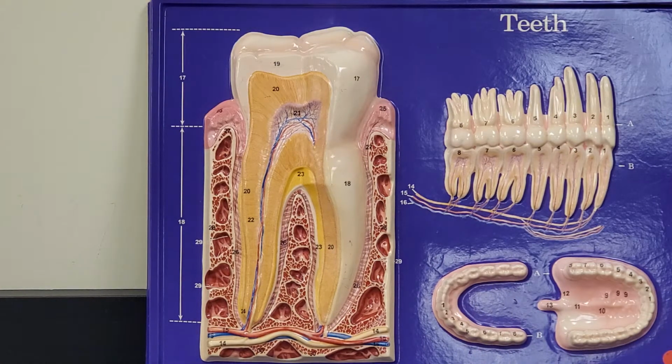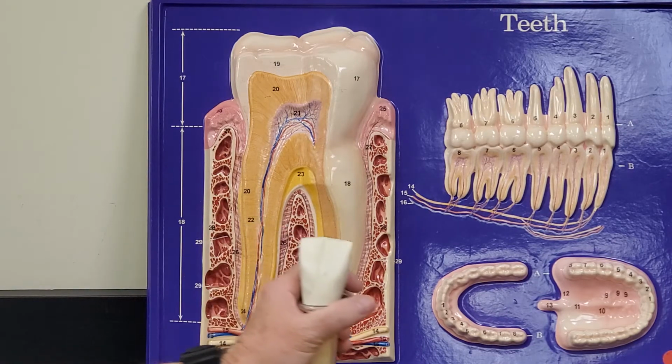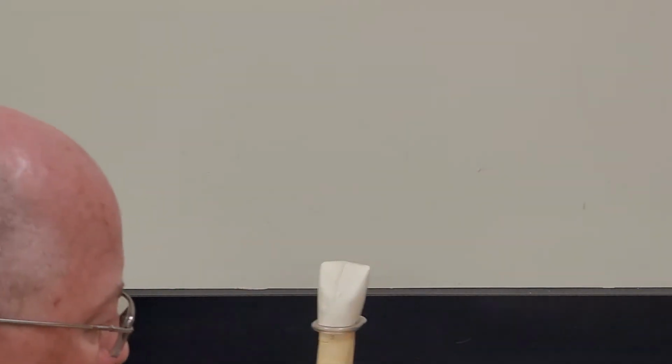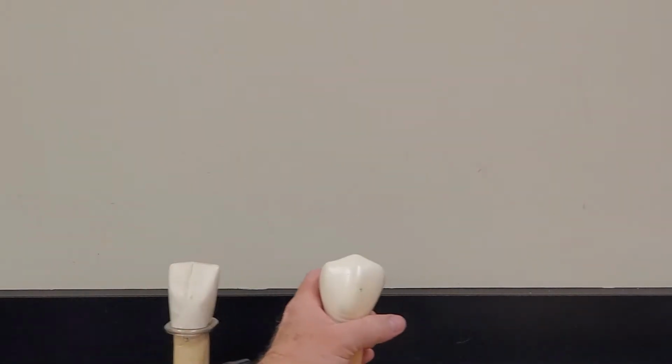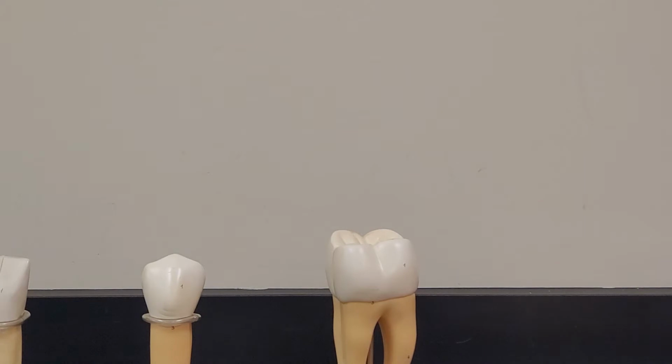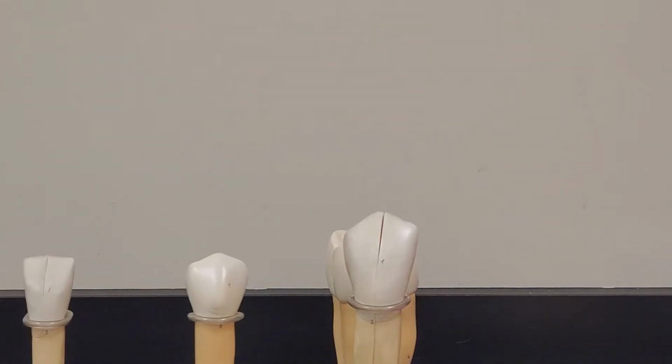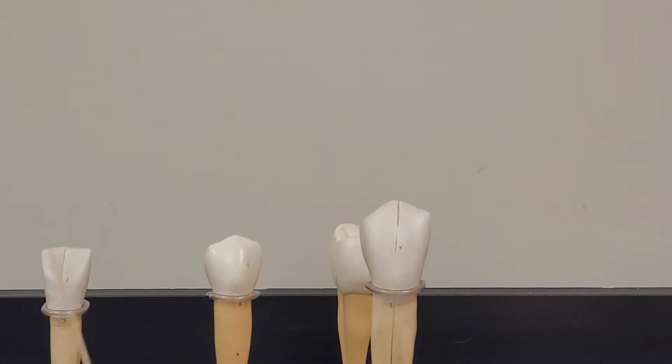Now, if I look at the teeth, they all come in different shapes and sizes. I'm going to move this model so it's not in the way. I'm going to just lay it flat here for a moment. All of our teeth have different shapes to them that allow us to identify the individual types of teeth. Okay. Now, the first tooth that I want to show you, this model here, is called an incisor.